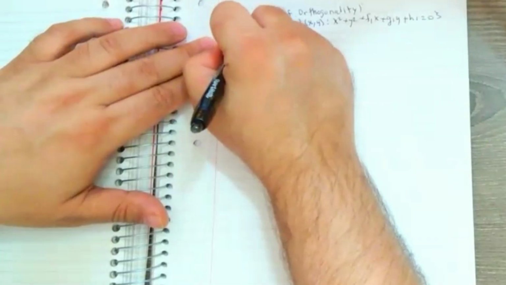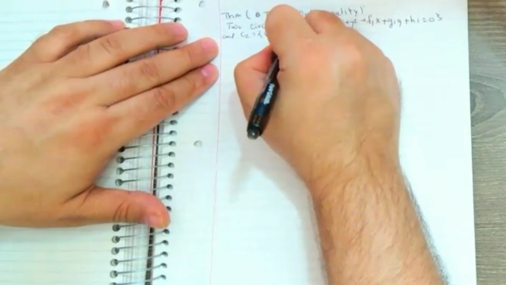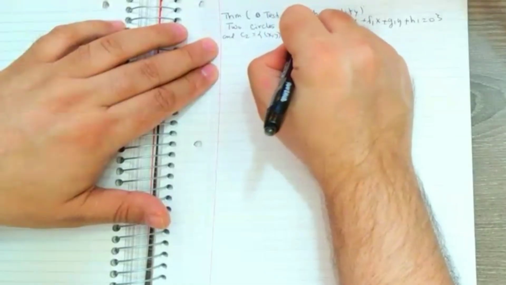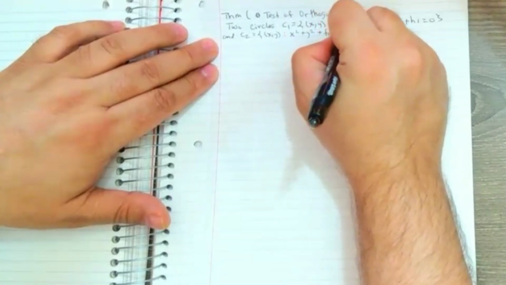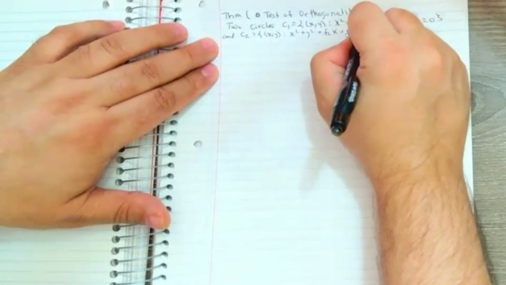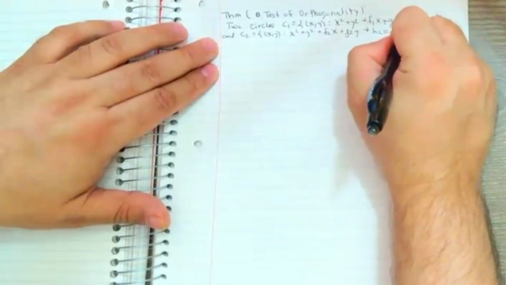And the circle C2, which is all points x, y, such that x squared plus y squared plus f2 times x plus g2 times y plus h2 is equal to 0.